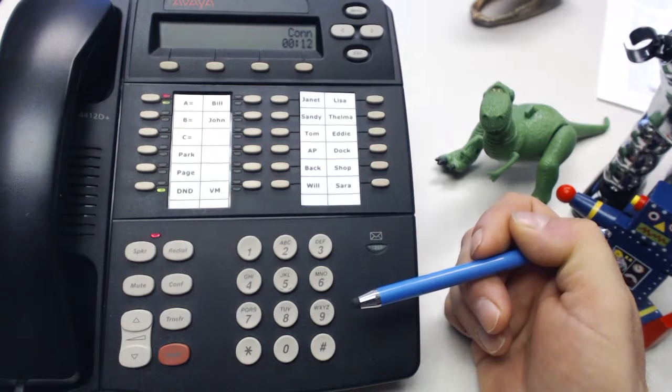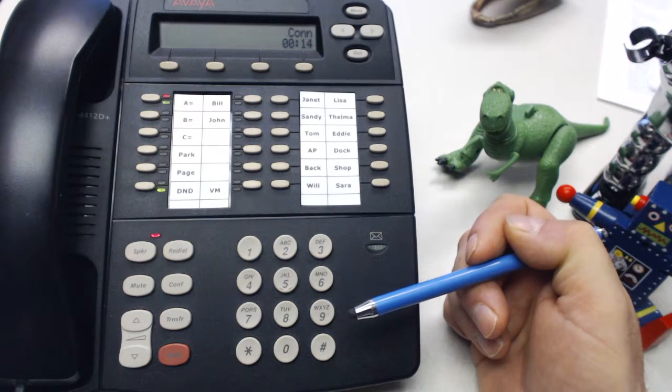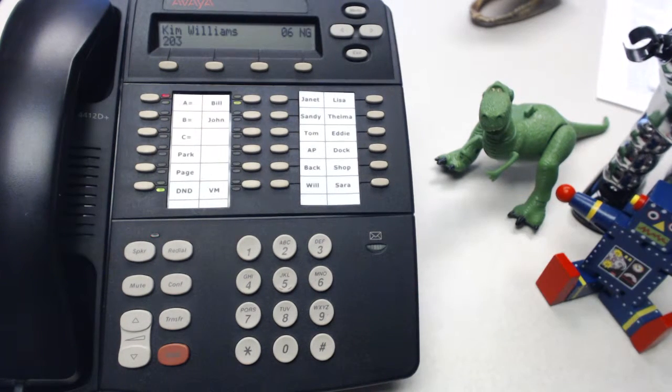Now, the system knew I was calling from this particular phone, so it didn't ask me for that. I'm going to call from a different phone and see what happens.